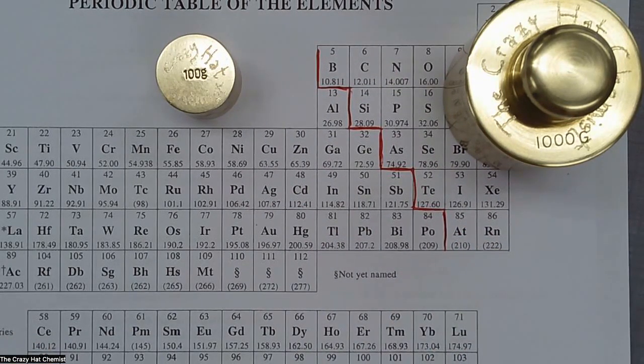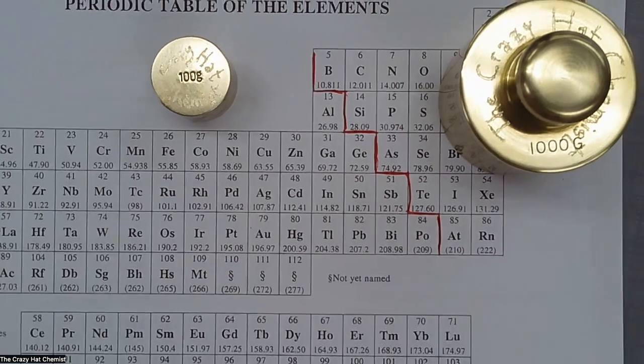And the metalloids are going to be on either side of this staircase line, except for one, for the most part, okay?